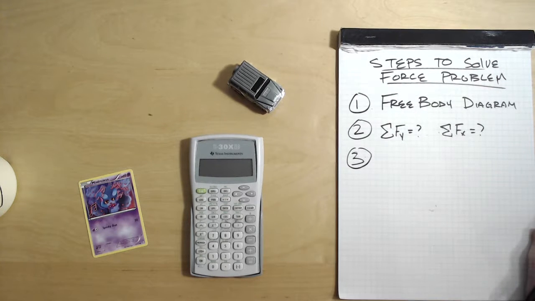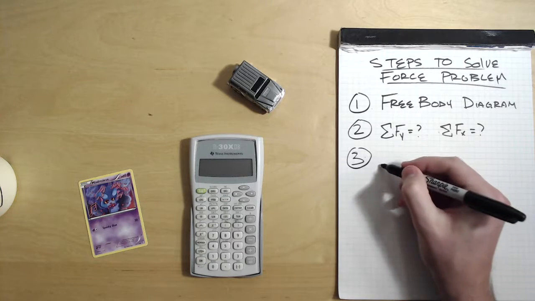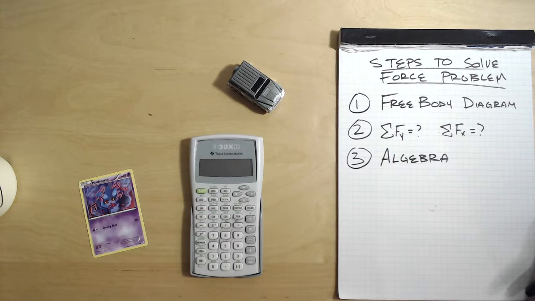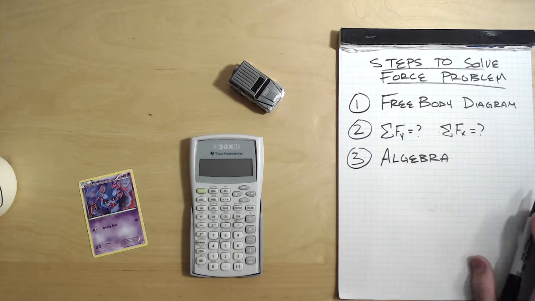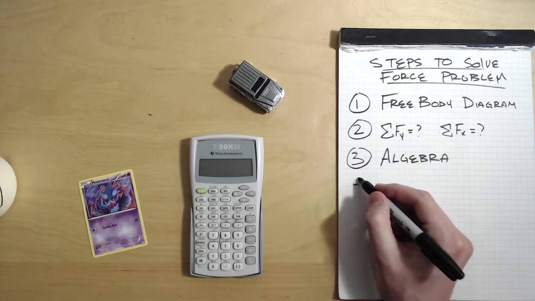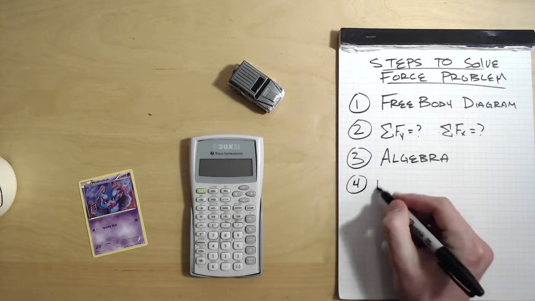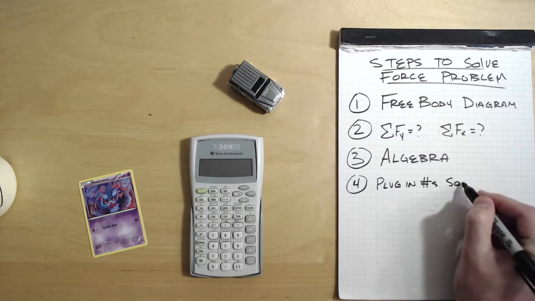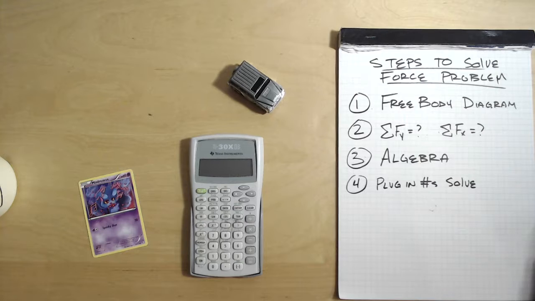The third step is we're going to figure out what that variable is, and we're going to rearrange our equations, plug them into each other. Basically, at the end of the day, we need to do some algebra. Is that how you spell that? So you have to do some algebra, rearranging your equations and figuring out what you're solving for. And then at the very end of the day, finally, you can plug in your numbers and solve. Okay? We're plugging numbers in at the very, very end. I'd like to see you do that. Okay, so we're going to always resort to these 4 steps when we're doing a force problem.